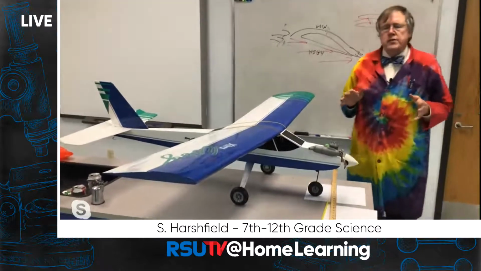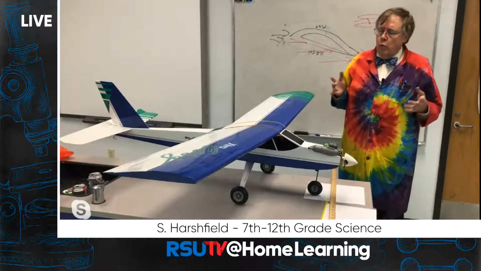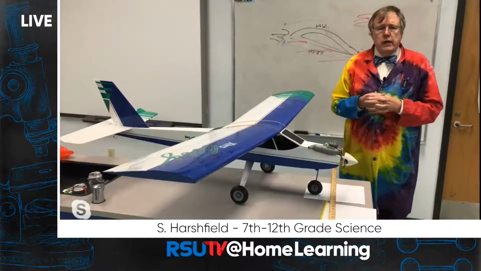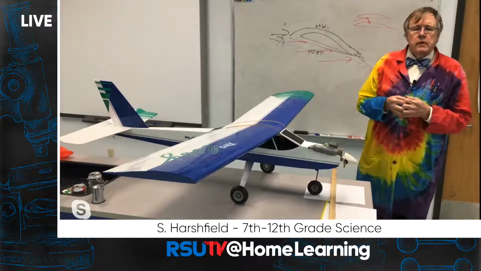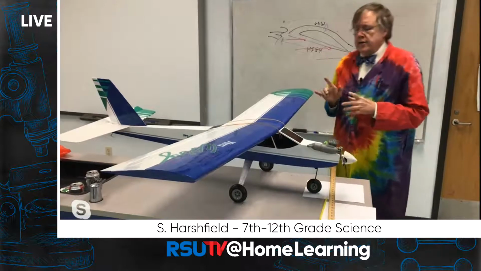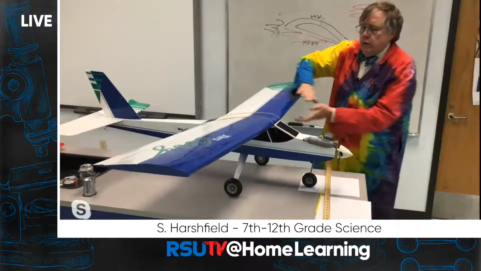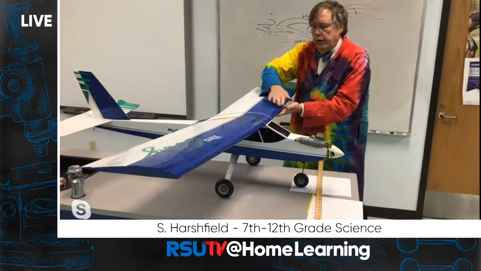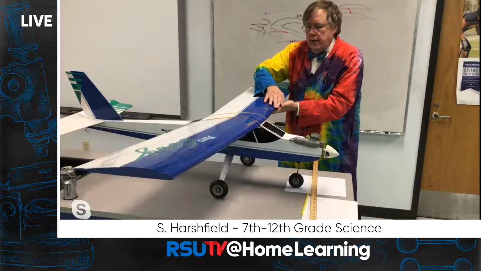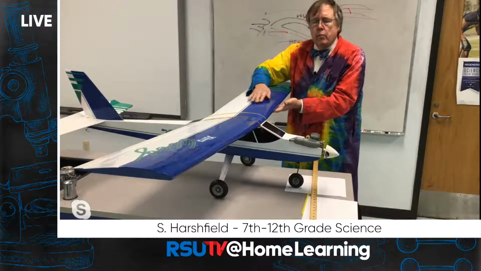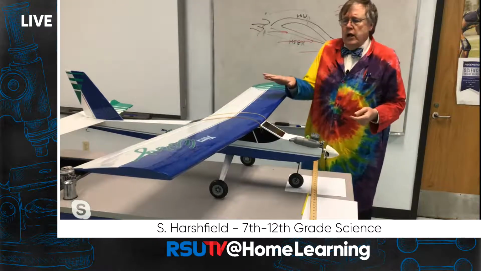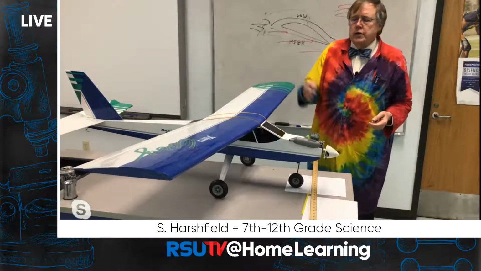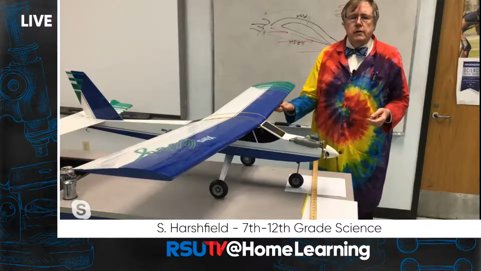How can we increase the amount of lift that we have? Well, what do you think? Any ideas? All right, how about this? How about if we increase the air flowing over this surface? As it flows over, there's going to be more air flowing. It's going to be moving faster. It's going to decrease the pressure. It's going to increase the lift.